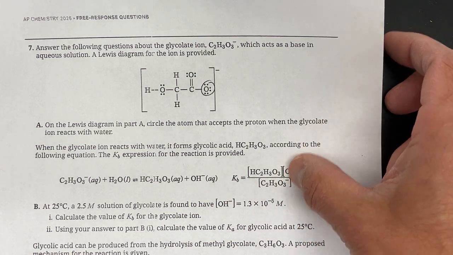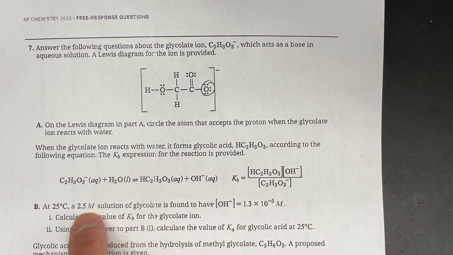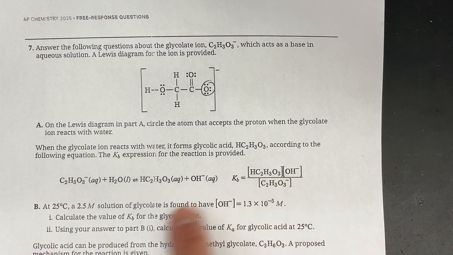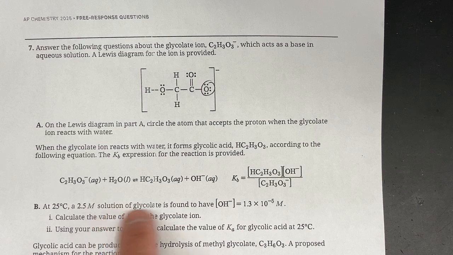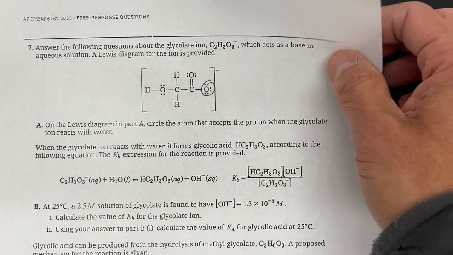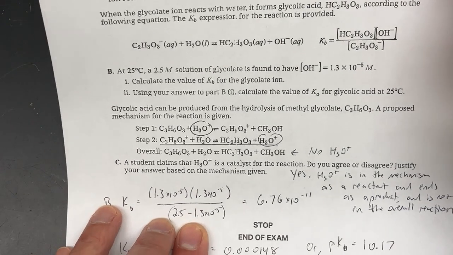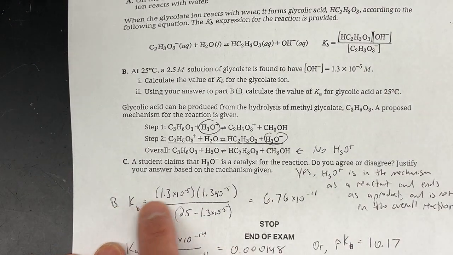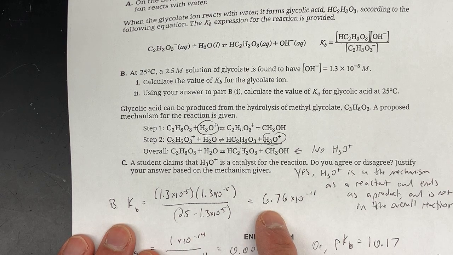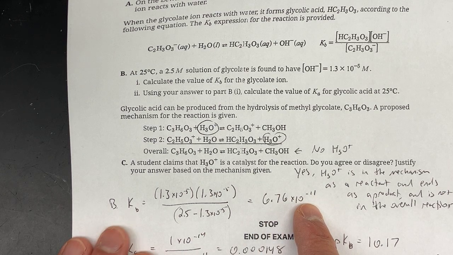So I'm going to plug it in here. My molarity, 2.5 molar, is going to go in here. Technically, if you know OH, you should subtract it from 2.5, but in the end it's not going to make a difference at all. It's too small. So I plug that in, and I got 6.76 times 10 to the minus 11.